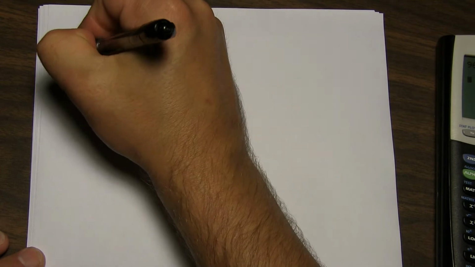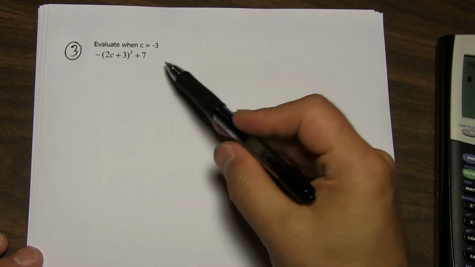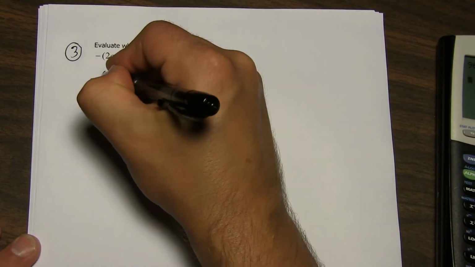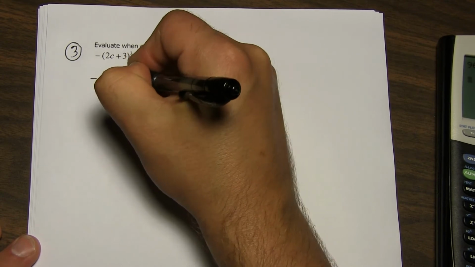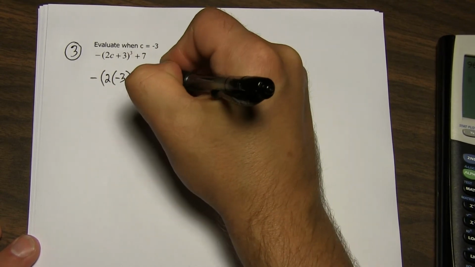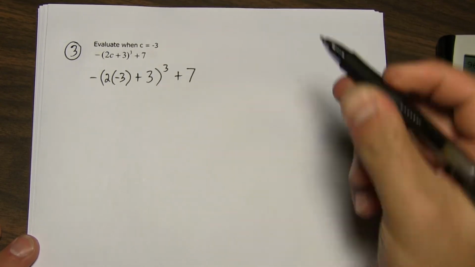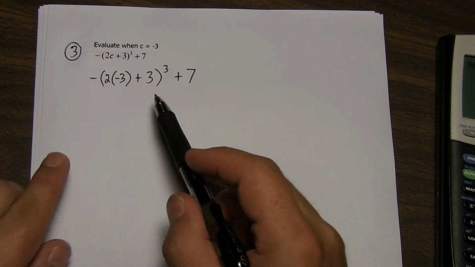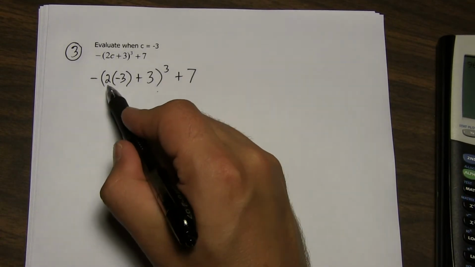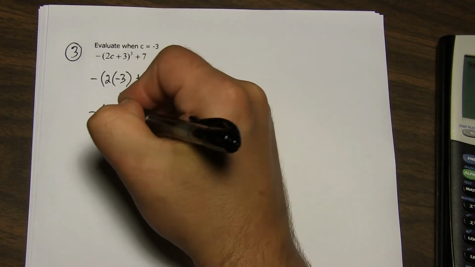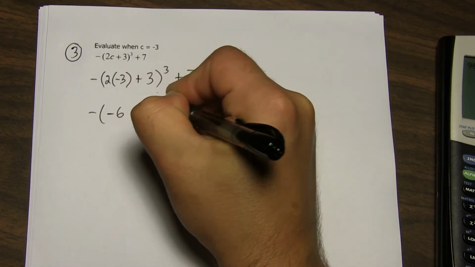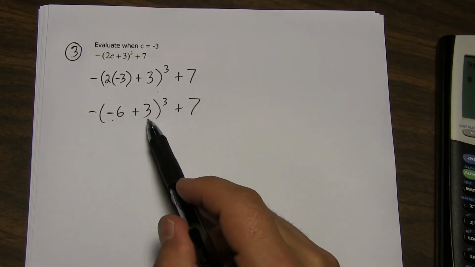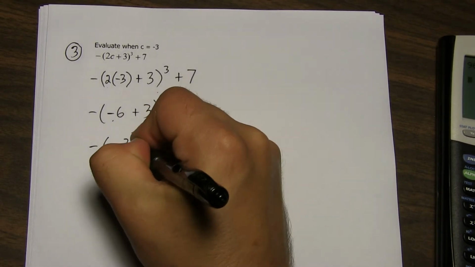On number 3, it says evaluate this expression when c equals negative 3. So the first thing I'm going to do is just rewrite the expression with a negative 3 in parentheses in place of where the c was. So the c is now a negative 3. Now order of operations says I have to start inside these grouping symbols, these parentheses. 2 times negative 3 is negative 6. Okay, we're still not done with the parentheses. Negative 6 plus 3 is negative 3.